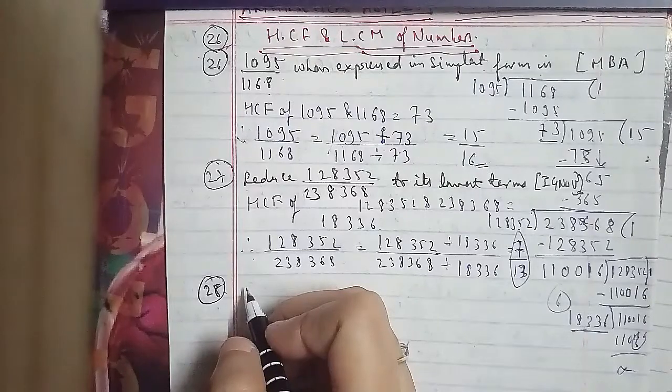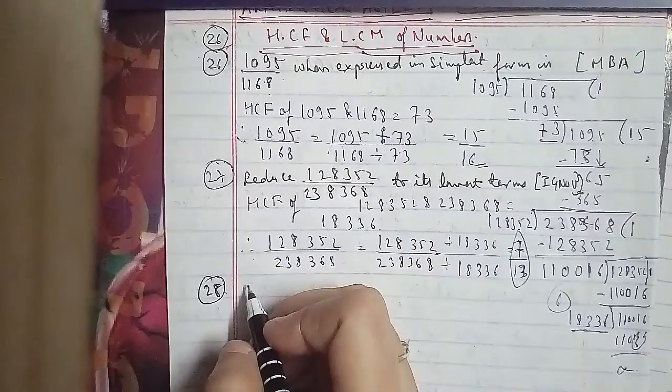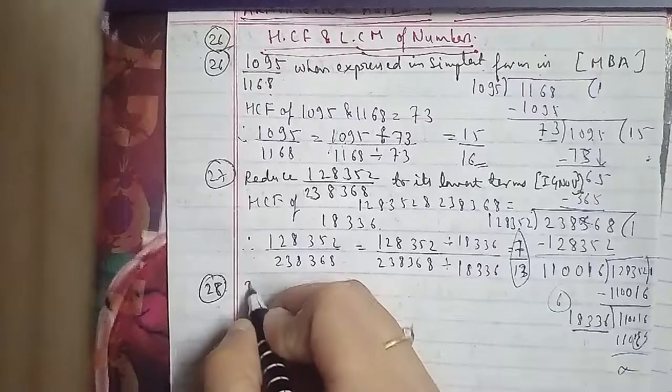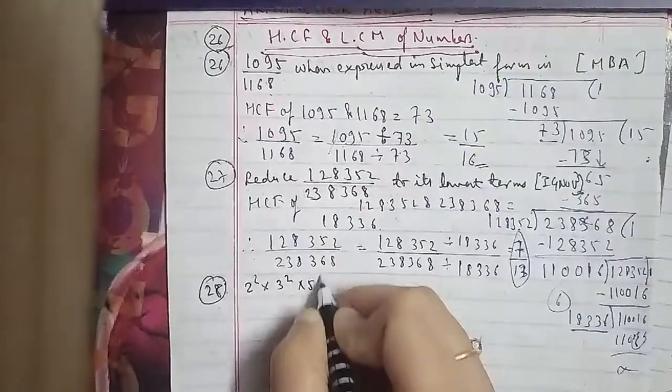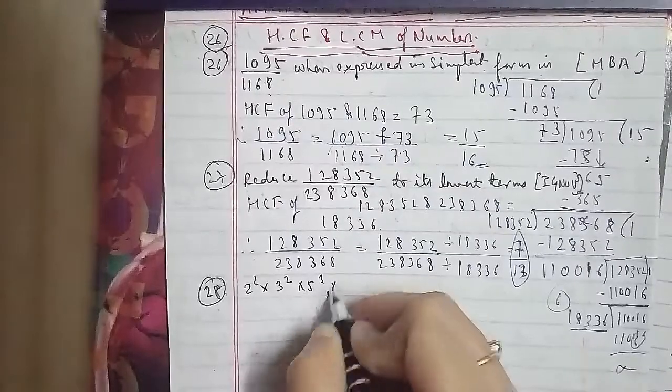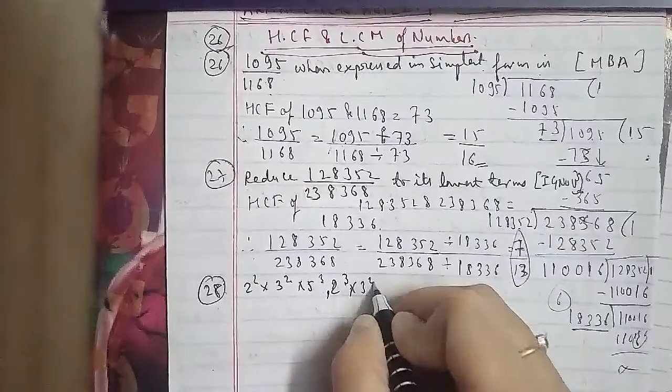The numbers are 2 power 2, 3 power 2, 5 power 3; 2 power 3, 3 power 2, 5 power 2 into 7; and 2 power 4, 3 power 4 into 5 into 7 power 2 into 11. So let's go ahead with the solution here. That is the 28th one.